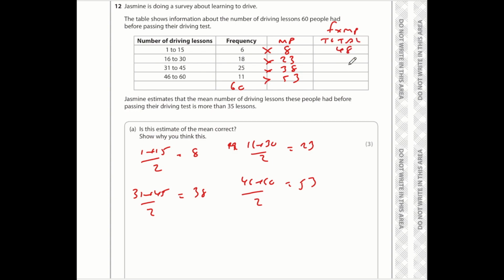18 times 23 is 414. 25 times 38 is 950. And 11 times 53 is 583. So the total of all of them combined is these subtotals added together. Our total is in fact an estimated total, and the reason why it's an estimate is because we're going off the midpoint, because we don't know exactly how many lessons they've had.